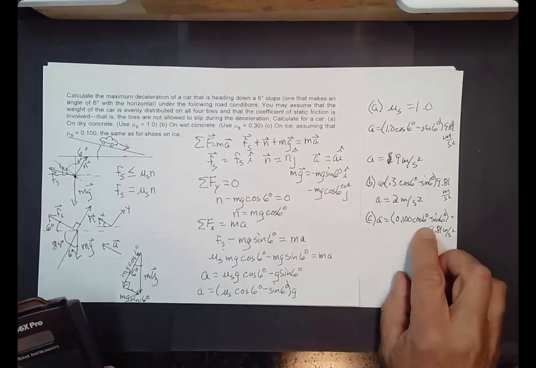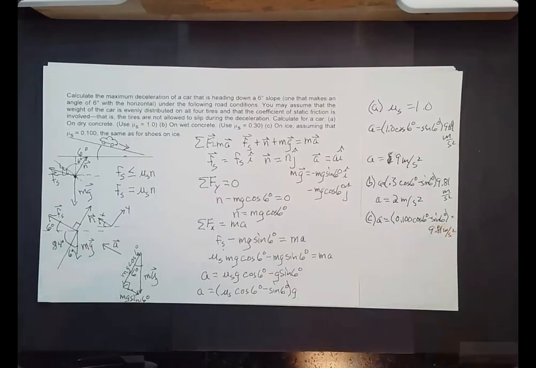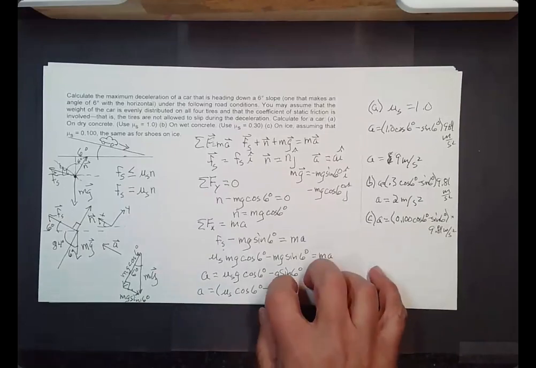I get a negative number for this one, which tells me that it's not going to stop the car at all.